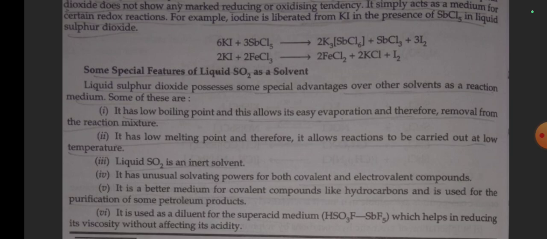Some of these are: number 1, it has a low boiling point, and this allows its easy evaporation and therefore removal from the reaction mixture. Number 2, it has a low melting point and therefore allows reactions to be carried out at low temperature. Number 3, liquid SO2 is an inert solvent. Number 4, it has unusual solvating powers for both covalent and electrovalent compounds. Number 5, it is a better medium for covalent compounds like hydrocarbons and is used for the purification of some petroleum products. Number 6, it is used as a diluent for the superacid medium, which helps in reducing its viscosity without affecting its acidity. Thanks.